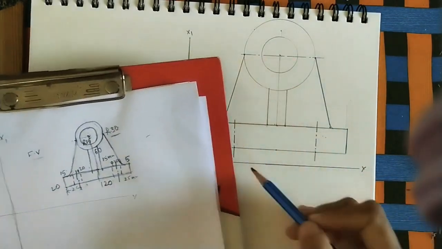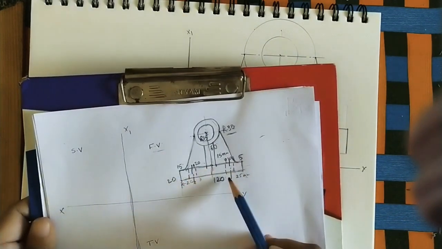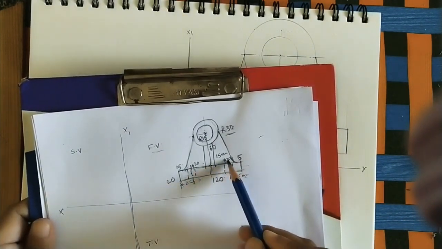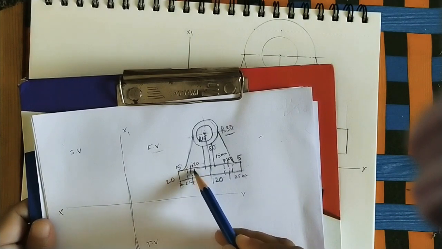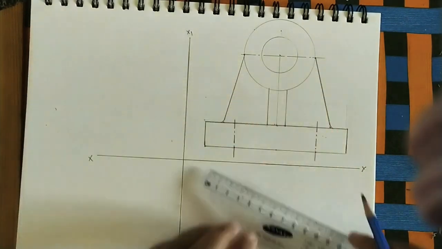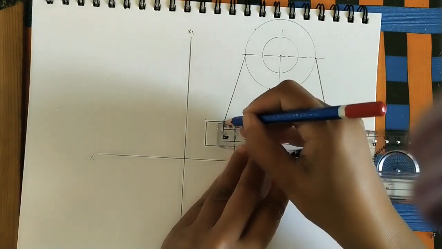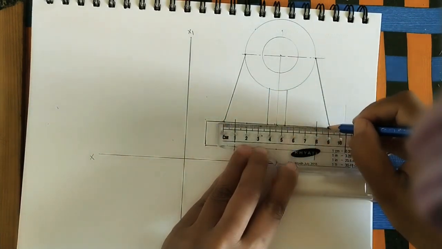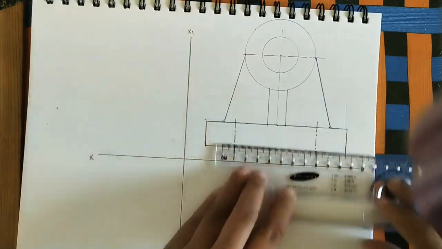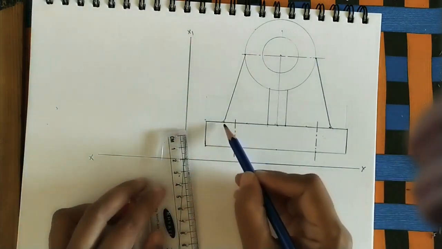After getting the axis, here draw the hole. It is an invisible dotted line. How much diameter? 20 mm. Here also 20 mm. Take this side 10, this side 10, so take 1 centimeter this side and 1 centimeter this side. Here also take 1 centimeter this side and 1 centimeter this side. At these points, draw the dashed line.